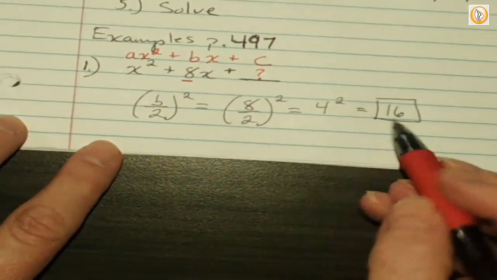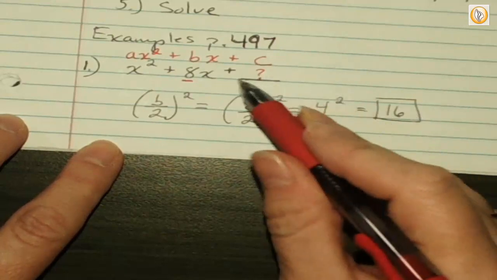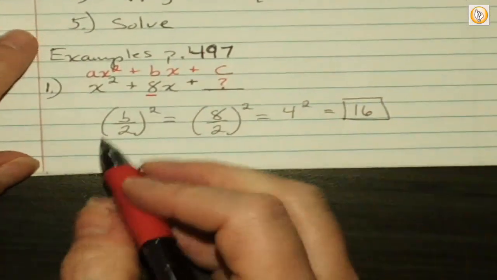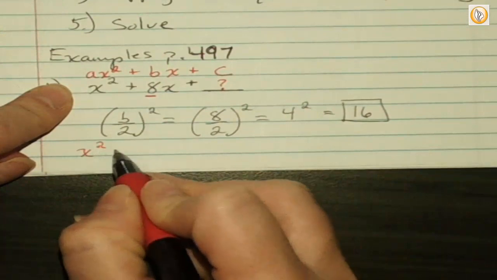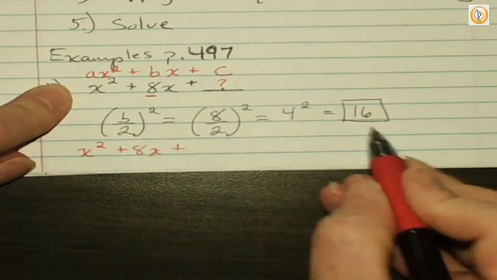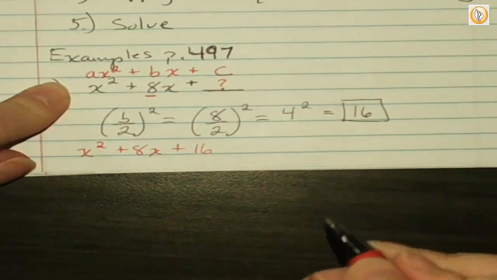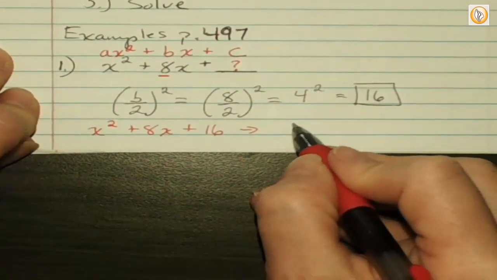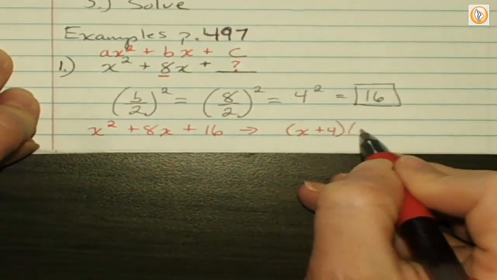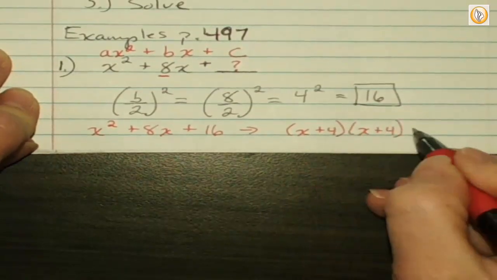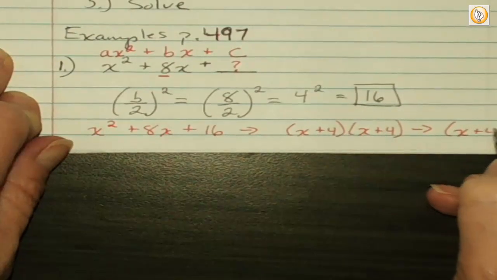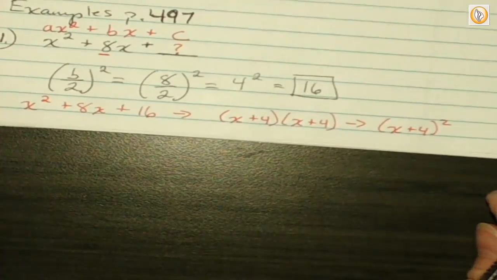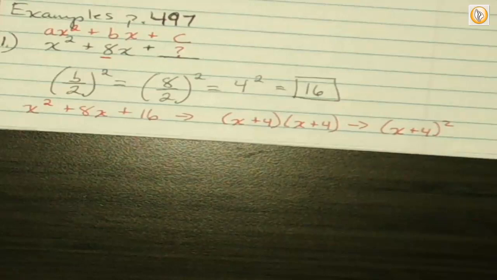All eyes up here. If this is C, watch this. This will help with completing the square. If I were to go back and say x squared plus 8x plus the missing number 16, and if I wanted to factor that out, perfect square, that would be x plus 4 times x plus 4, which in turn is x plus 4 squared. That's completing the square. It's making it to where you can have that perfect square.